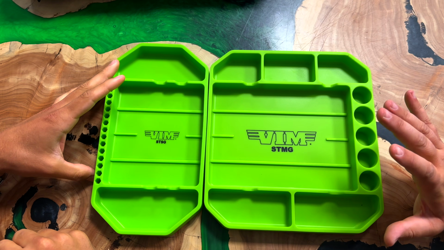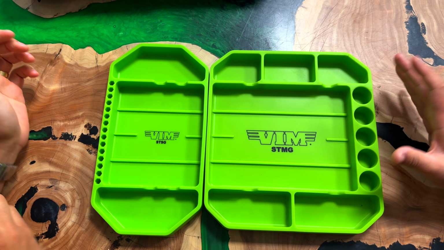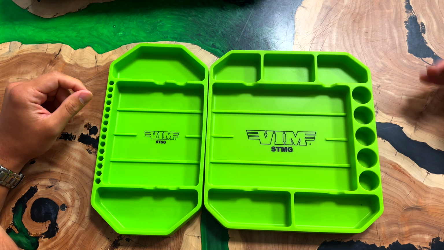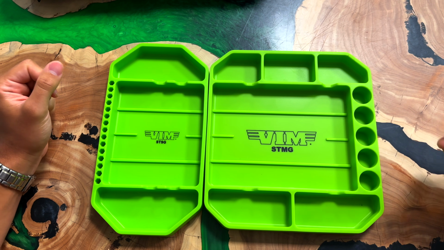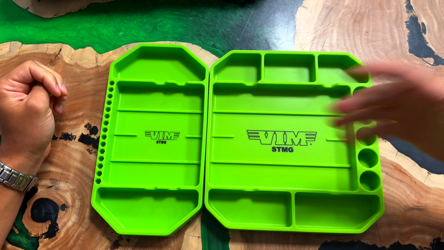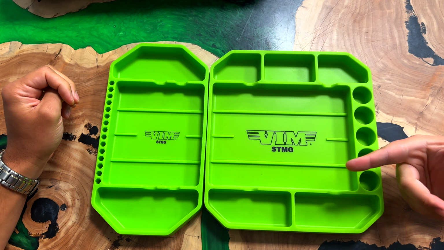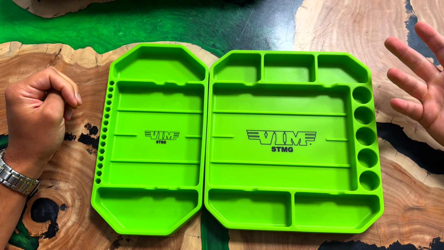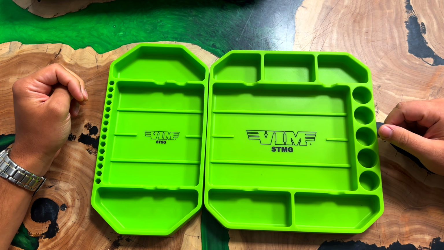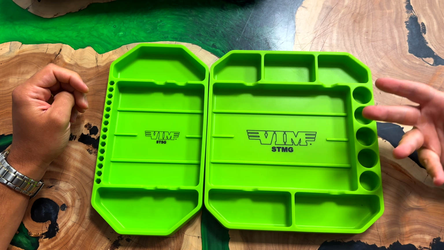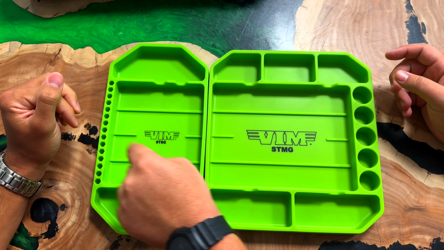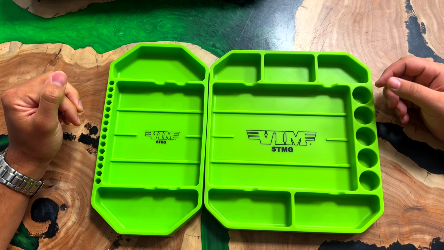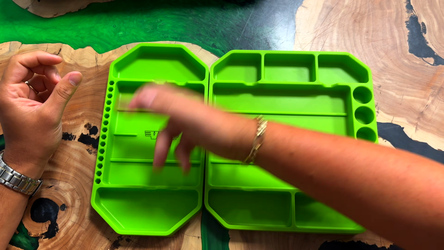Now, the reason that these are so beneficial, A, the color green. A lot of people don't like the green, but any high-vis color in this instance helps because you can reflect any small pieces off of the bottom of this, so you don't have trouble. Imagine if this was dark blue or black, it'd be crazy. You'd be losing pieces left and right, and you wouldn't notice if they fell off the tray. But it has these little grooves for ratchets or extensions. Obviously, you can keep sockets in here, like you said, bits in there.